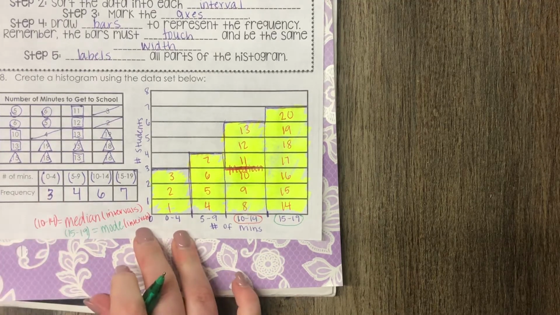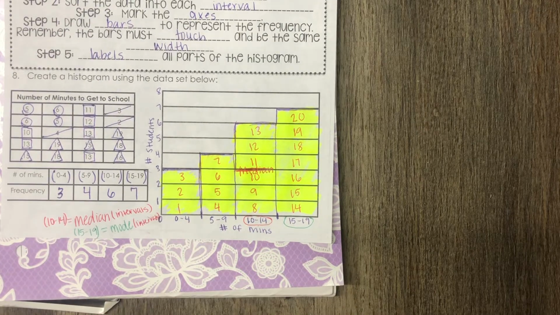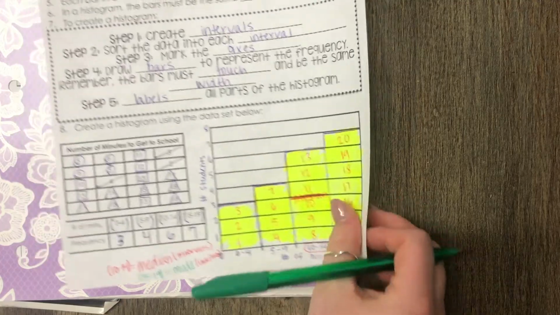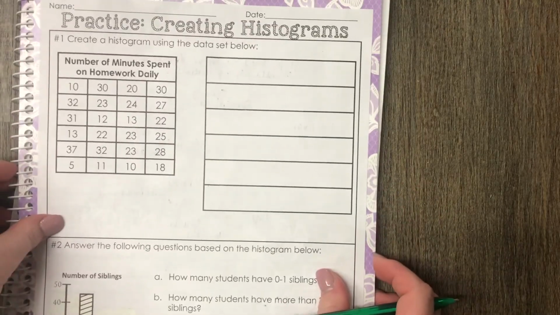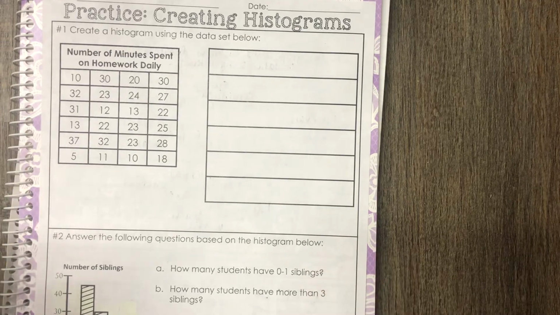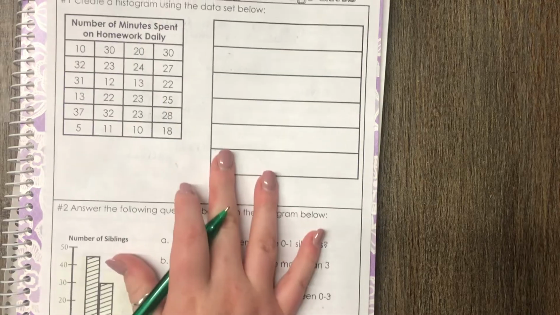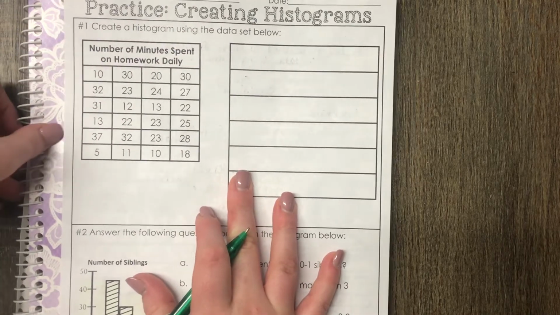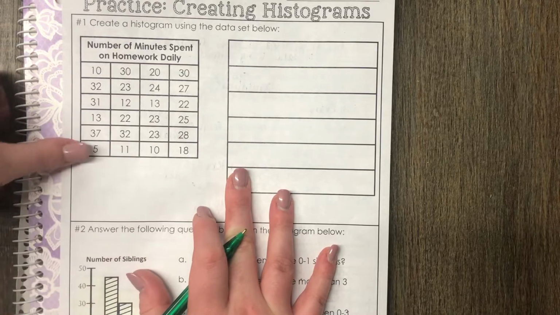Okay, so that is how you create a histogram. So now we're going to turn over to the back, and we are going to look at our practice, okay? Being that you can look at a histogram and read it, I think number 2 is doable. So we're going to do number 1 together. They want us to create a histogram using this data in this chart.